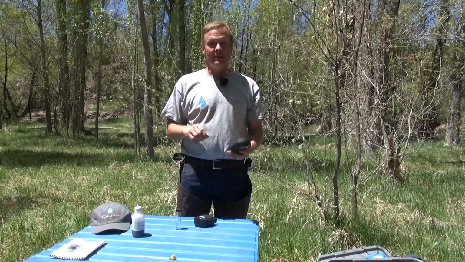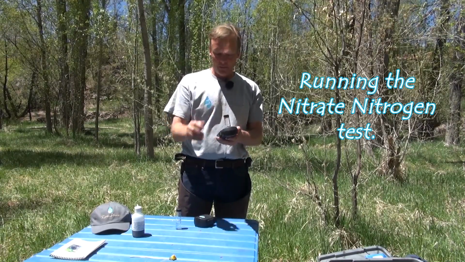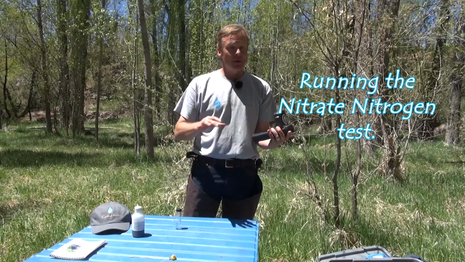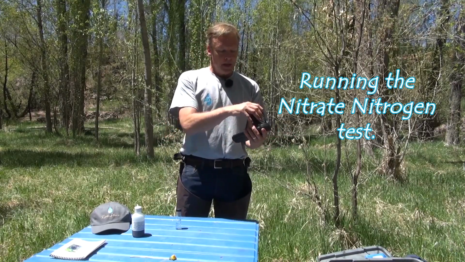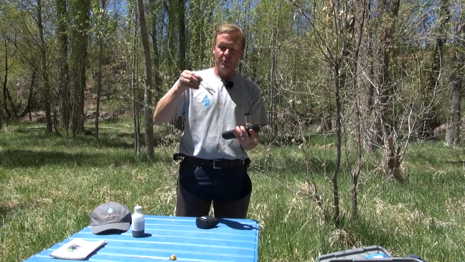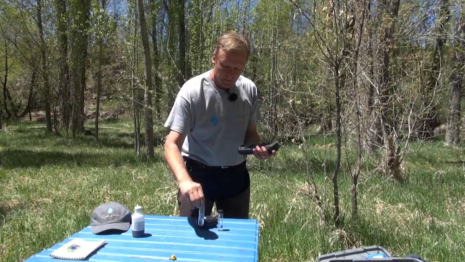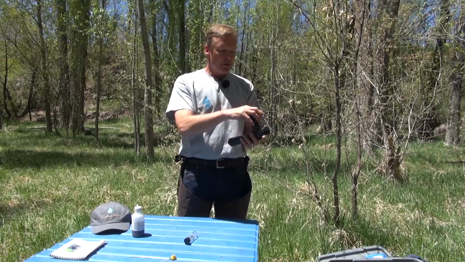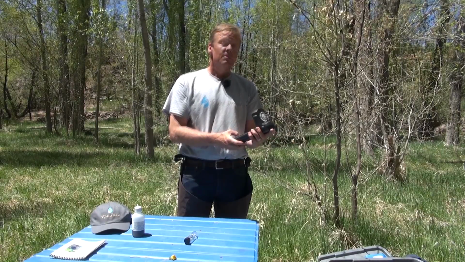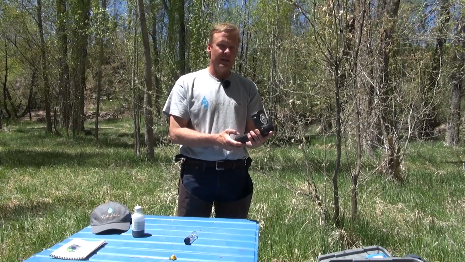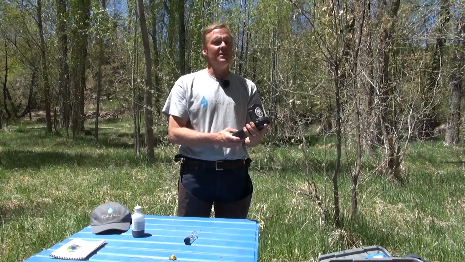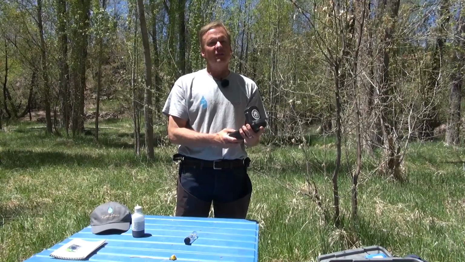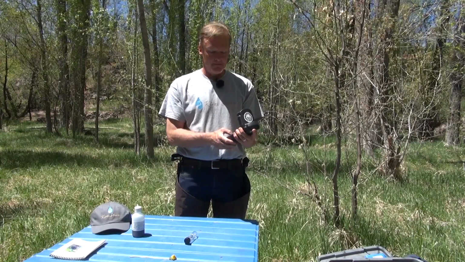Okay, now we're going to run the nitrate test. I'm going to put in the blank first. I've cleaned off the sample cell. I'm going to put on the light shield. I'm going to press 0. I'm going to zero it out with the blank. And it read 0 there. Now I'm going to go ahead and put in the prepared sample and measure that. And I'm going to press read, and it's going to read the difference. 0.4 milligrams per liter of nitrates, and that's well below the 10 milligram per liter threshold for humans, and it's pretty low for what we'd find in a natural stream. So that's a good result.